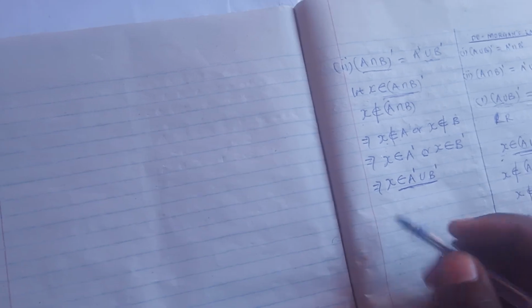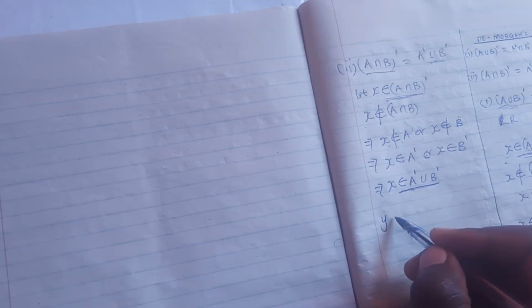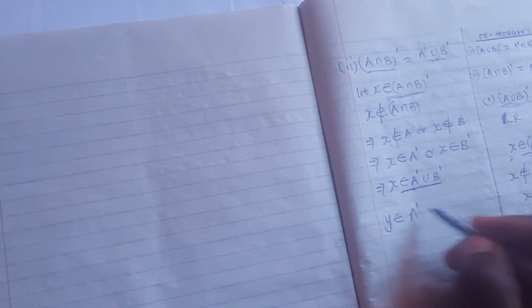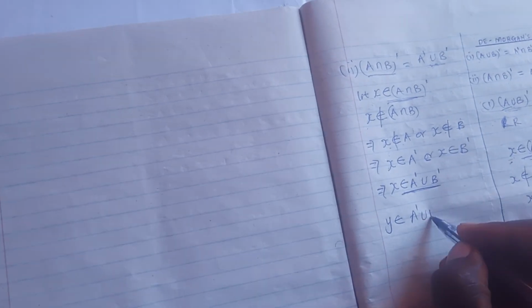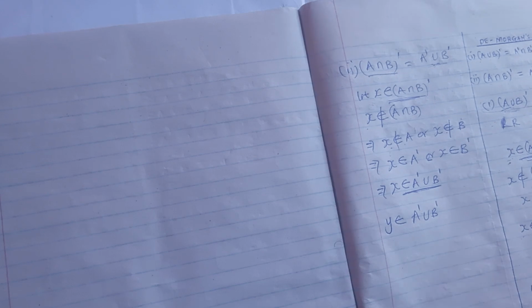Then in finalization we will also prove the other direction. Let y be an element of A complement intersection B complement.